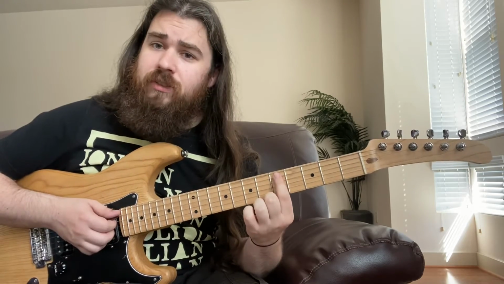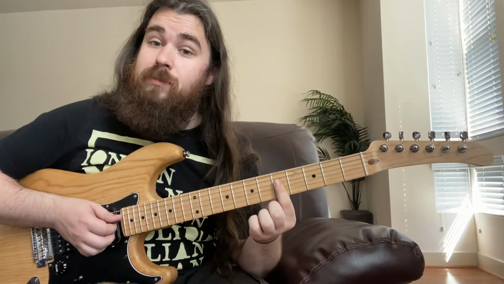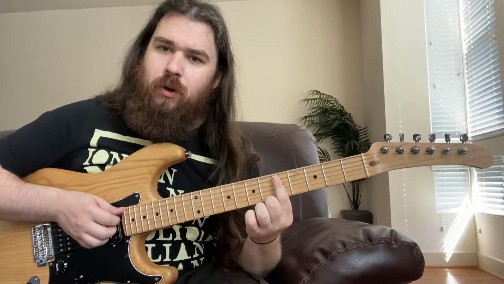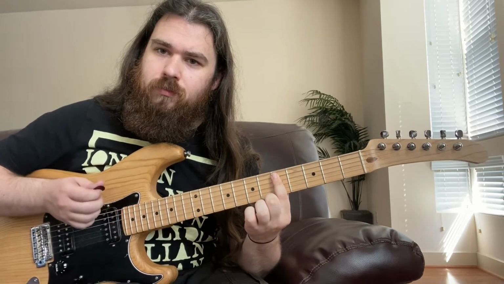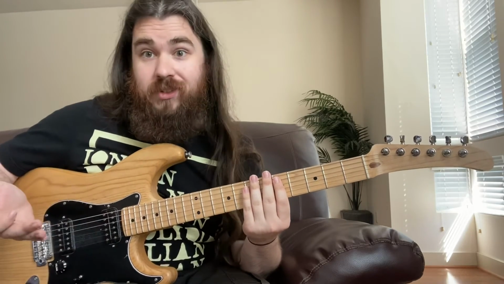Or if you want to have some fun, you can play a D minor 7 chord, then keep this D in the bass, and on the D, G, and B strings, you have a C major triad in 5th position. So with these 4 notes, you're now playing a C major with a D in the bass, or a C over D.